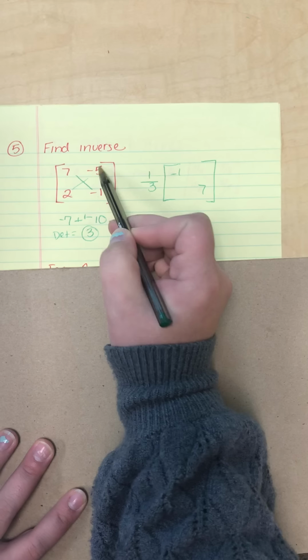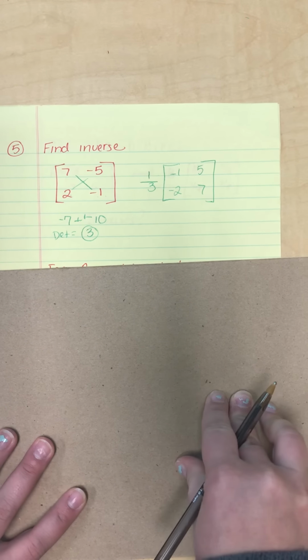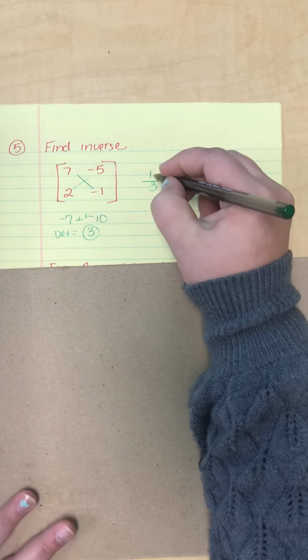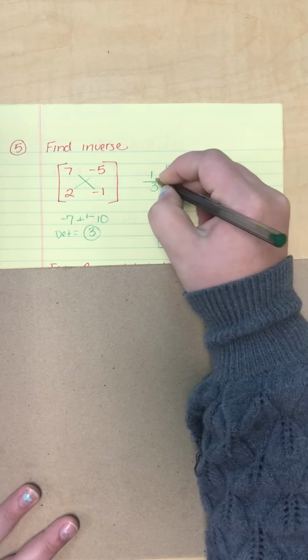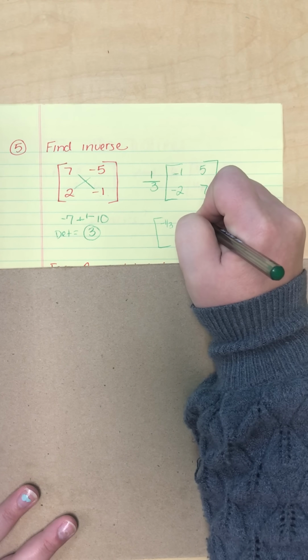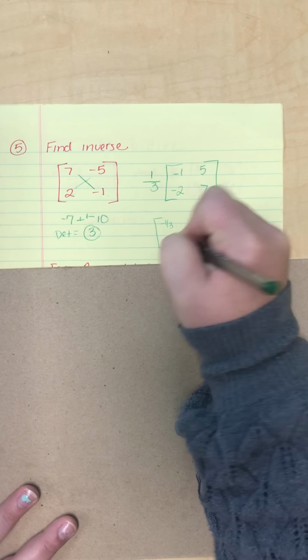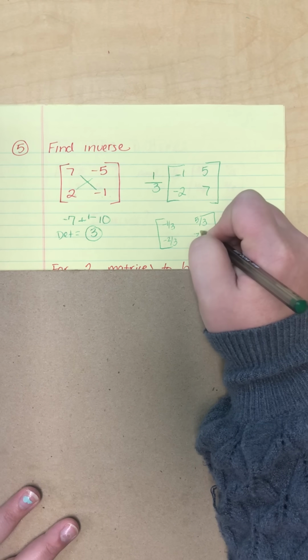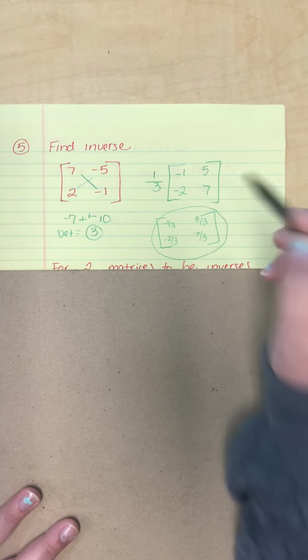And I'm going to make these opposite of what they are. So it becomes a positive 5 and a negative 2. And now I'm going to multiply everything by 1/3. So 1/3 times negative 1, 1/3 times 5, 1/3 times negative 2, and 1/3 times 7. And none of these can be simplified, so this is your inverse.